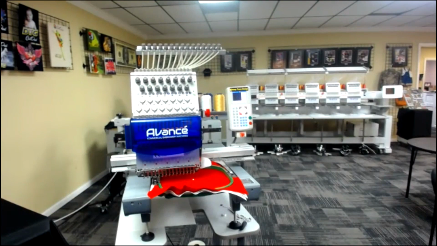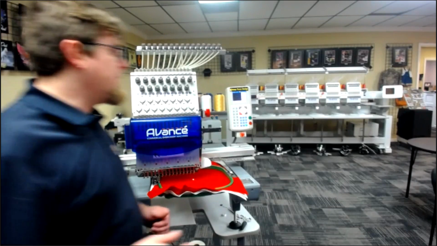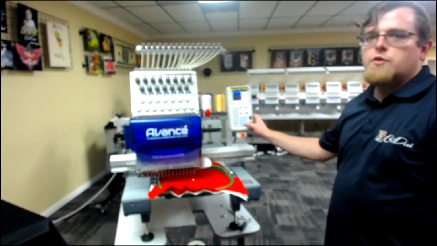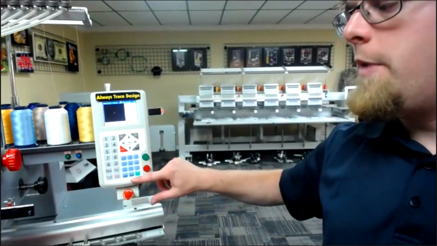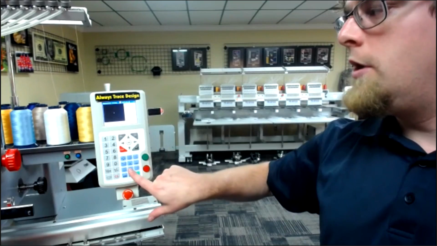Somebody has a question? Okay, so somebody had a question again about the button for the stop. Right here on your control panel, it's from the bottom on the blue buttons, second one up in the middle.